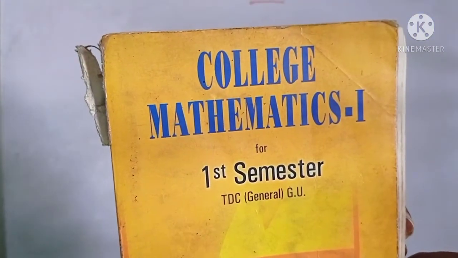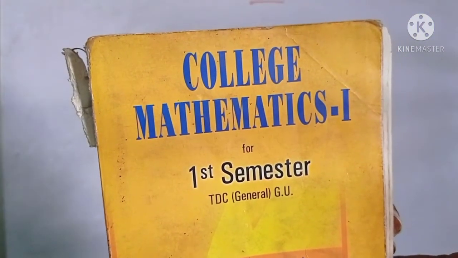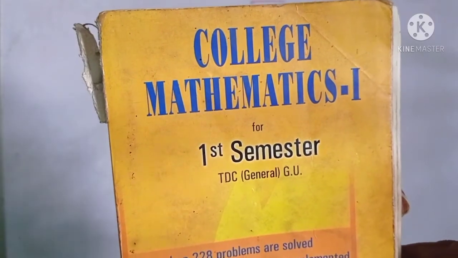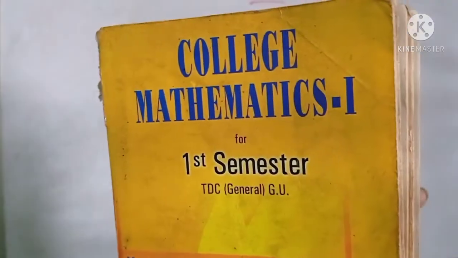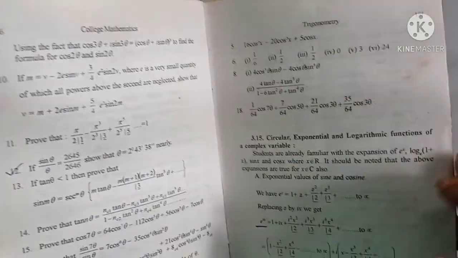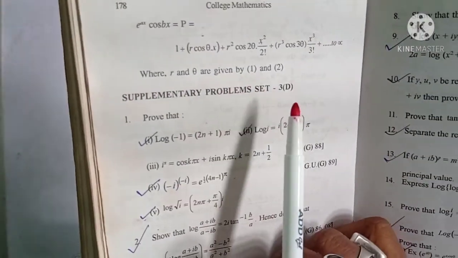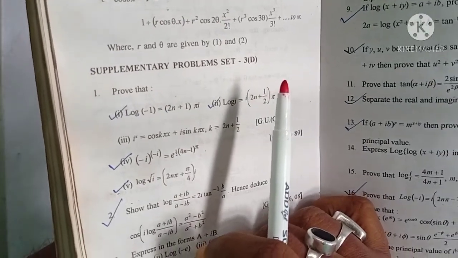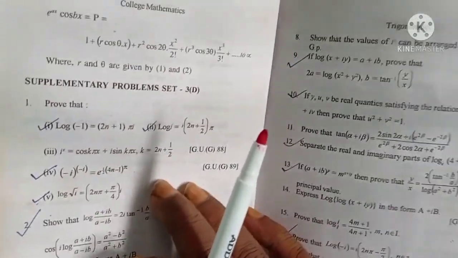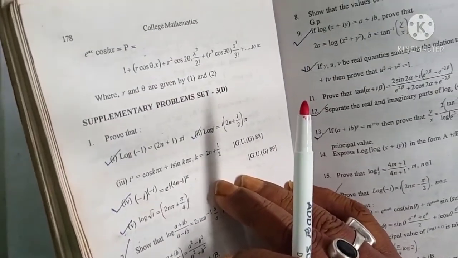So this is College Mathematics 1, first semester, TDC Guwahati University. Today I am going to solve this supplementary problem set 3D. Where there is some controversy in the questions, I have not solved those questions.